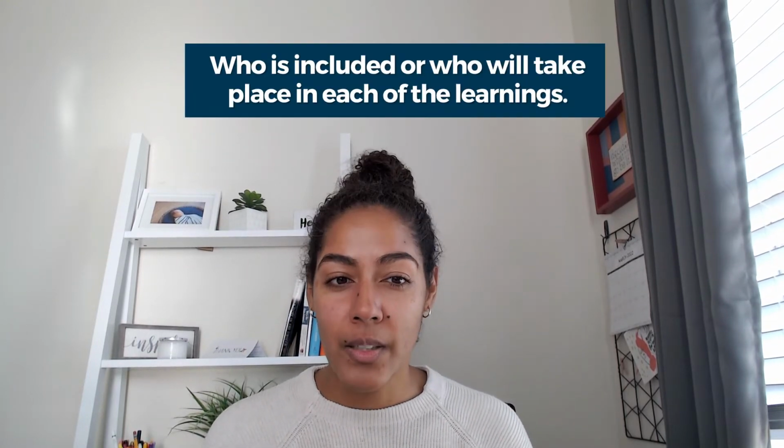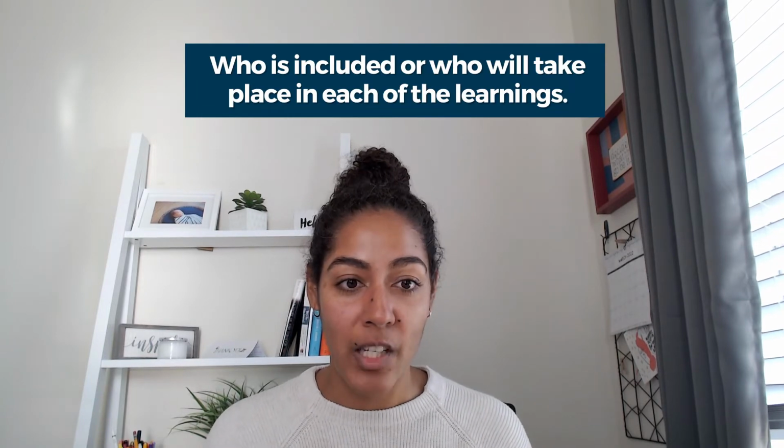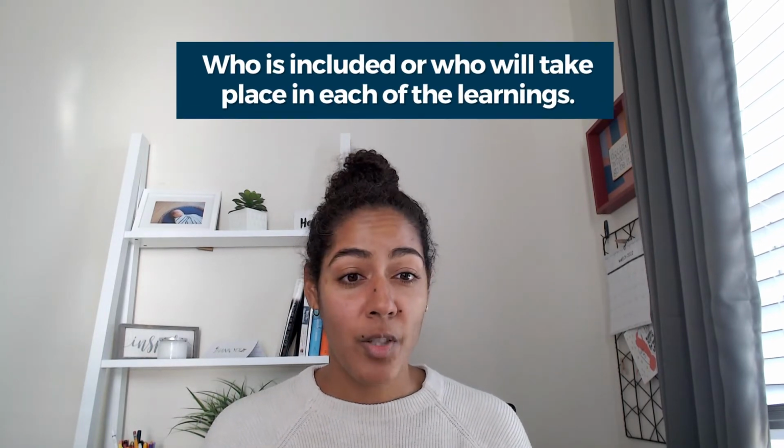You also can include who's included or who will take place in each of the learnings, because there might be situations where your program has a VIP level and maybe they get a specific module that other people don't get for whatever reason. So you want to include who. It also might be that you're including some differentiation in your PD program where you've worked with your school to say this is going to be the session for first year teachers and this is the session for more veteran teachers. So you could include who into your scope and sequence as well.